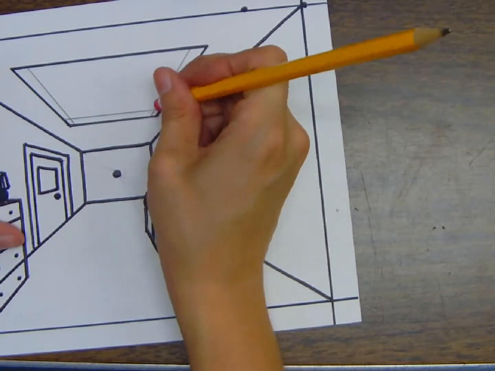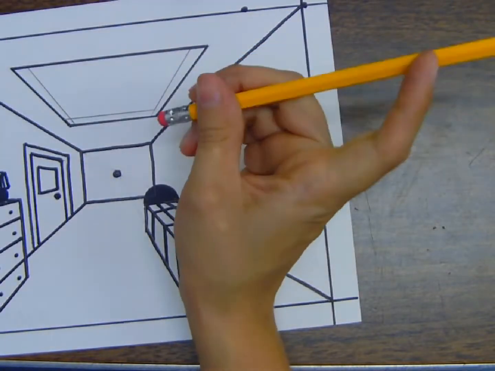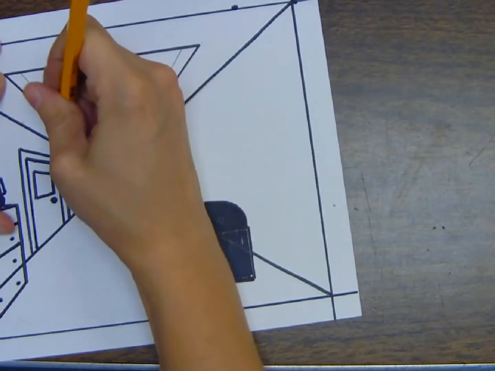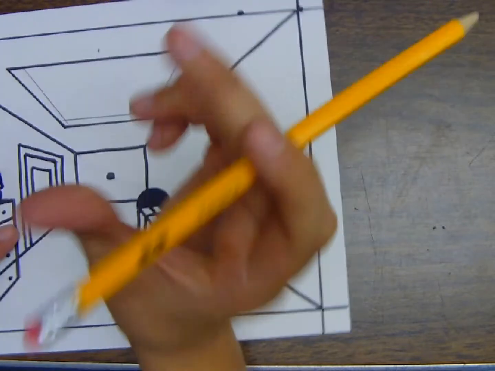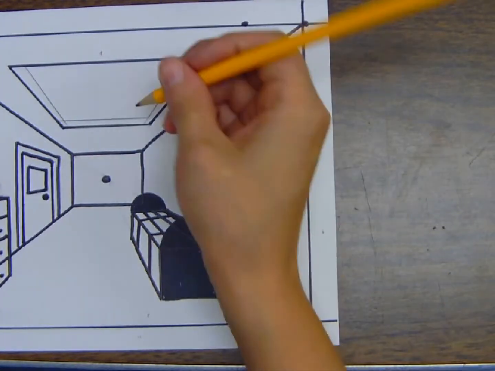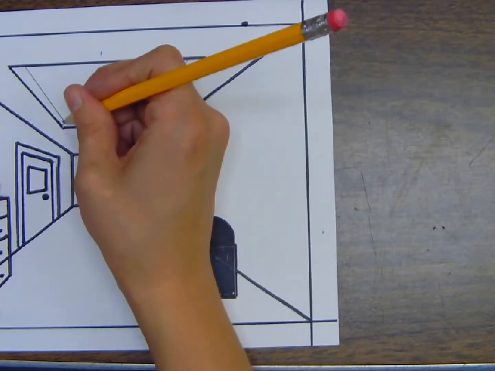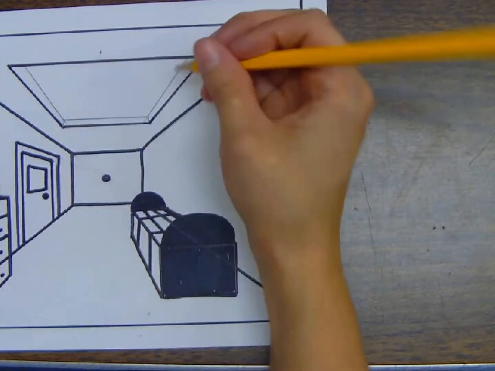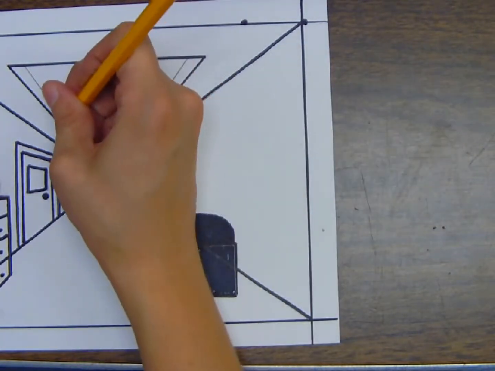Okay, so I'm just going to erase this here. Okay, the last thing I need to do is just draw a line going from the edge from here to here. This way we can see the inside part of the skylight.